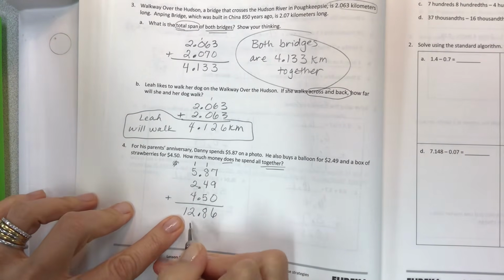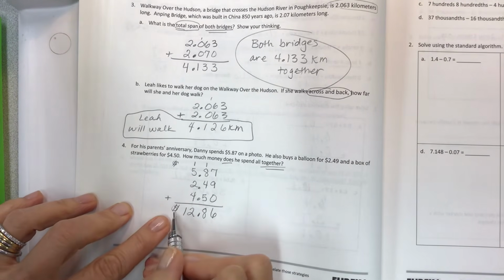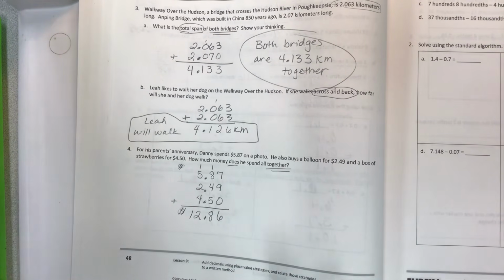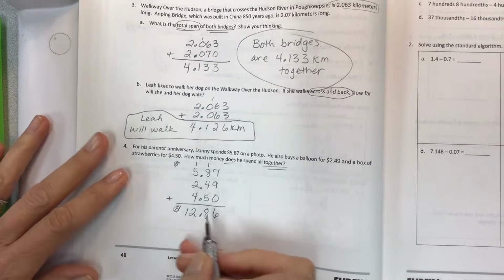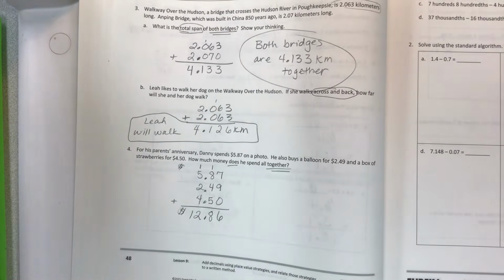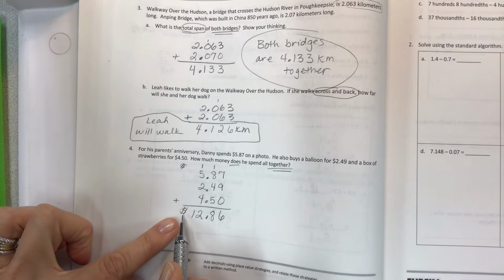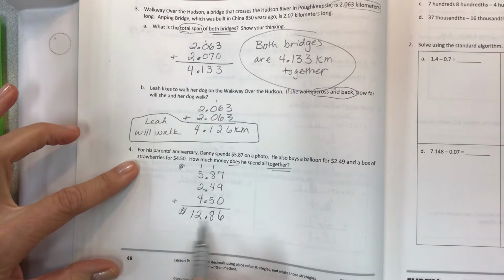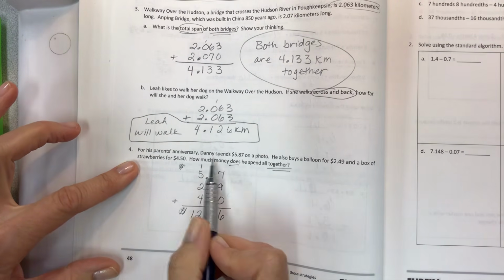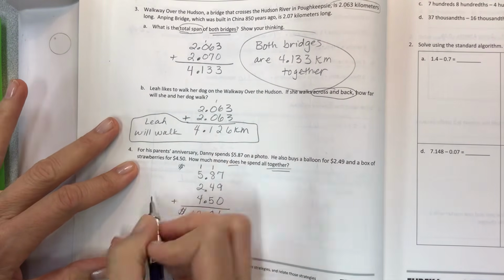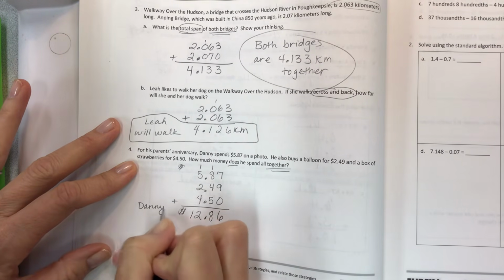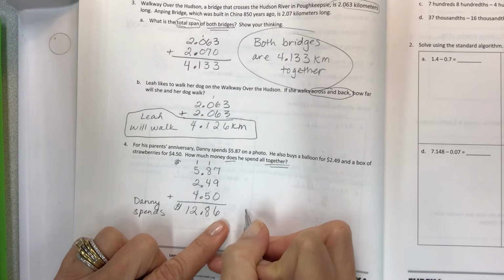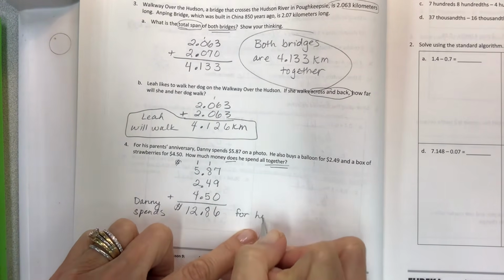Here's your final answer, but it's not just a decimal, it's money, and if you don't put the dollar sign there, for US dollars, it could be British pounds, it could be francs, it could be some other form of money or some distance or something else. If it's just a decimal and it's not labeled with a dollar sign, that's not right. You have to add the money together so that we get a money answer. Don't forget to put his name and write the final amount. So Danny spends $12.86 on his parents, or for his parents.